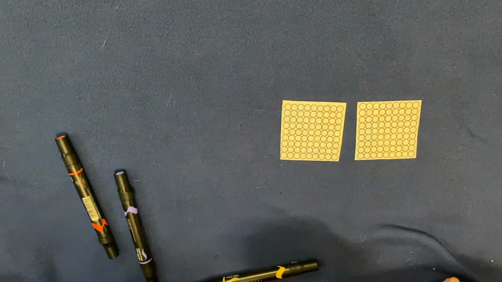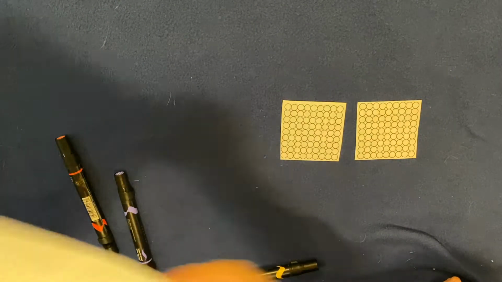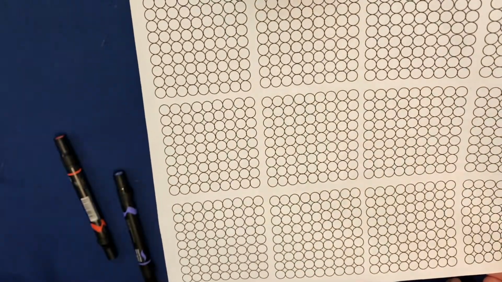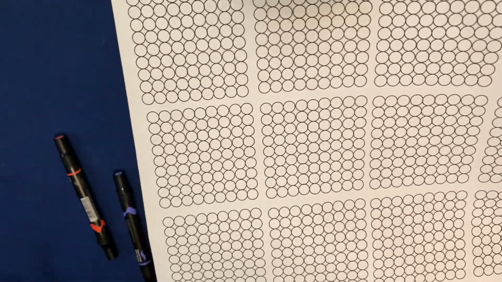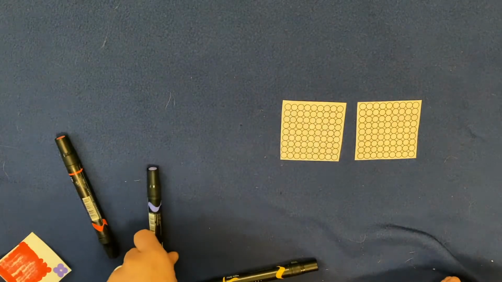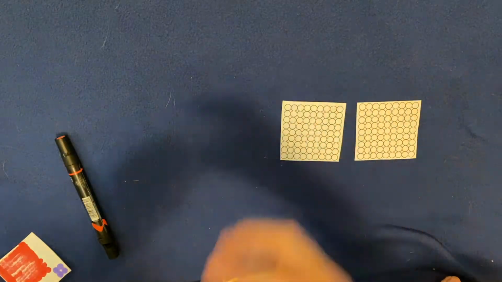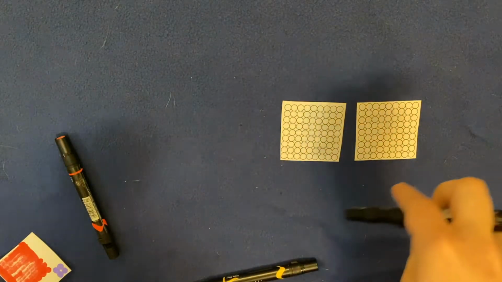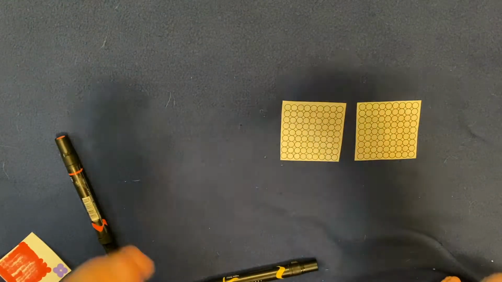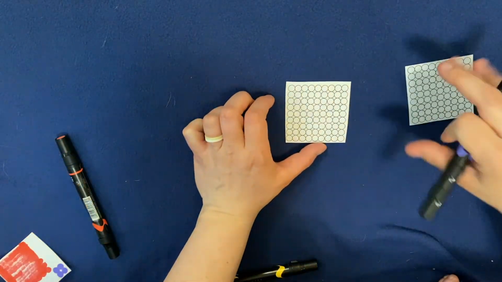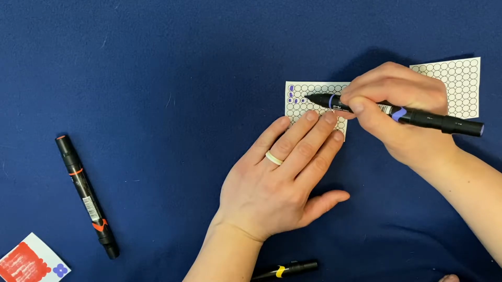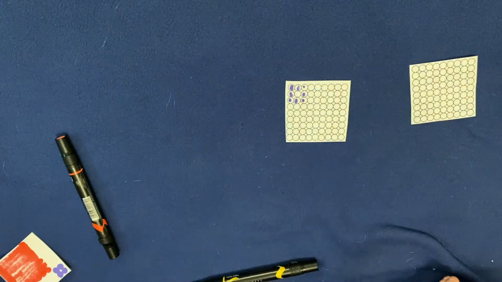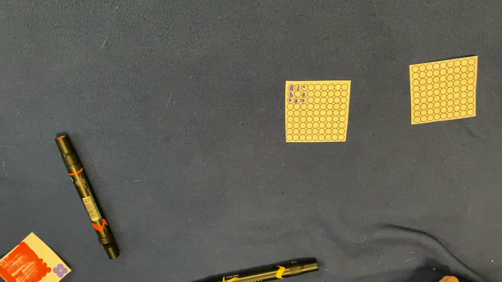So here I have some 9 squares. I made this little paper here. I thought I had made 10 squares, but alas, I had made 9 squares. So we're going to use the 9 squares today. So I'm going to go ahead using this square. I am going to find a square inside my 9 squares. So I'm going to do 1, 2, 3, 1, 2, 3. There we go. I'm going to color in the square of 3.